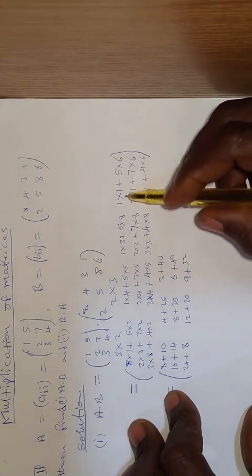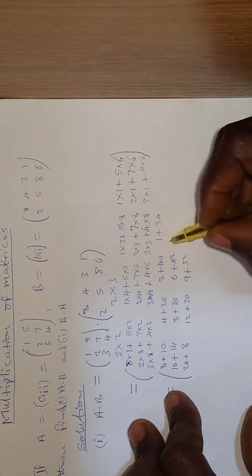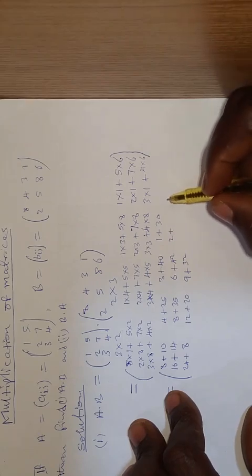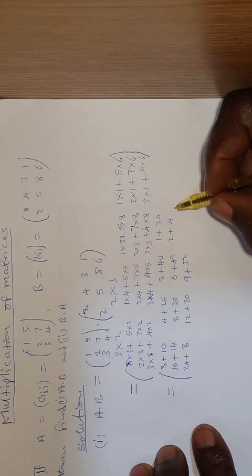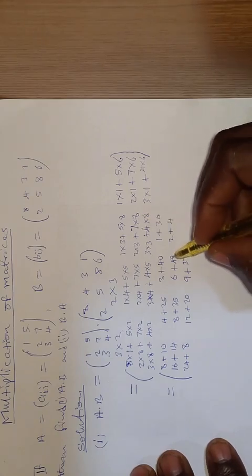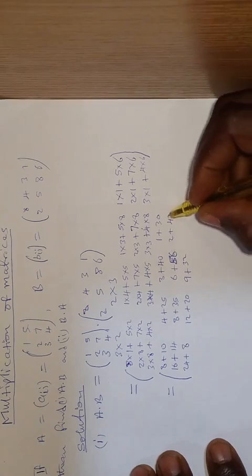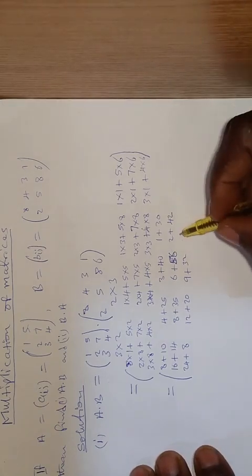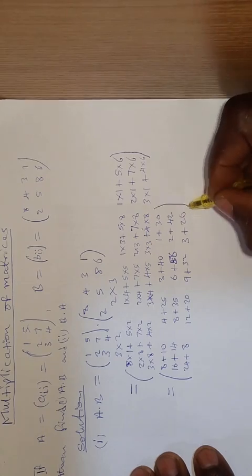We have 1 times 1 is 1, plus 30, so 5 times 6, and then this is 2, plus 7 times 6, that's also 40. Okay, I think I made a mistake with 7 times 8. So that should be 56. Here is supposed to be 56, and then this is 42. So 3 plus 4 times 6 will be 27.